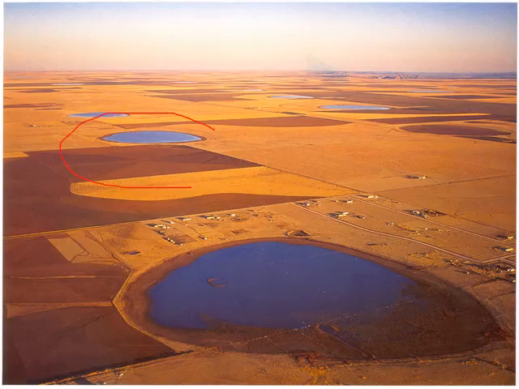These are playas. So these are actually little depressions that are created by wind erosion. And if and when it rains, then water will collect in these. So you find a lot of these out in West Texas, playa lakes.